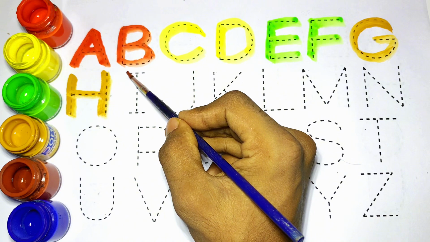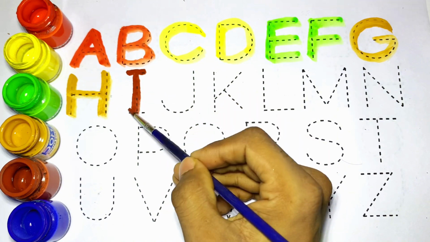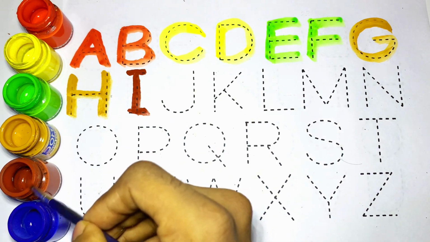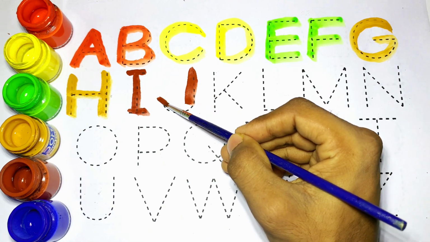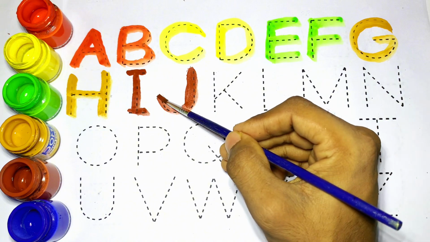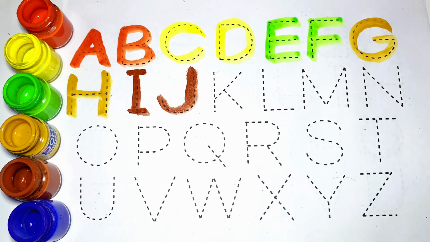Brown color. Kids, again use brown color and draw J. J for joker, J for jackfruit. The alphabet J. Kids, next K. K for kite, K for king.